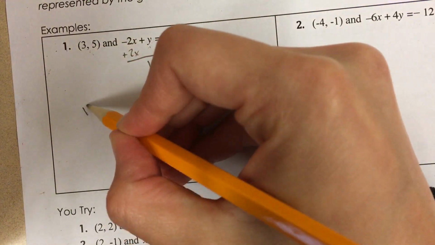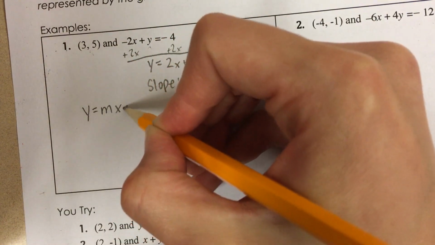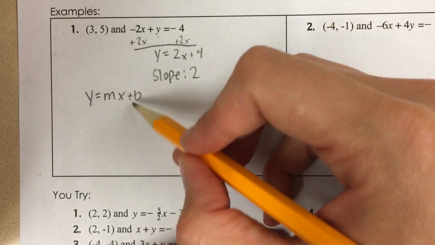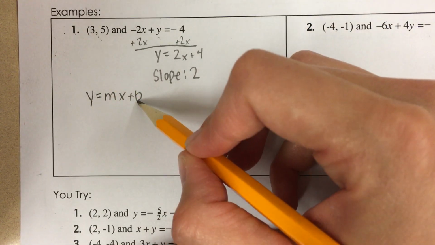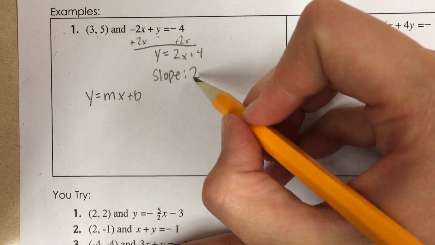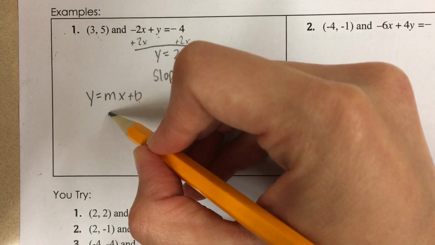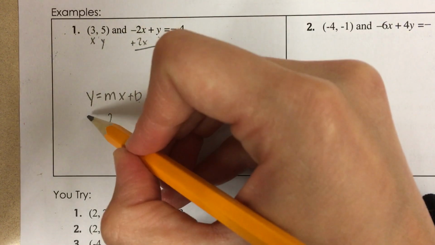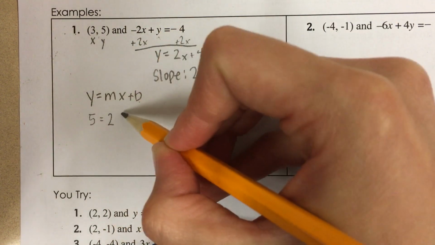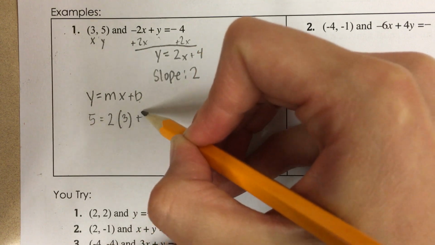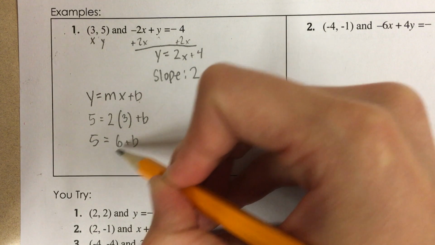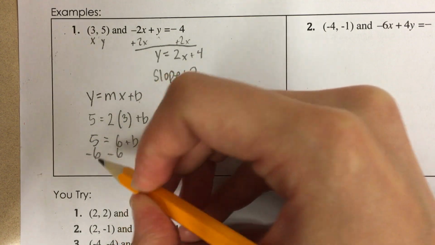So remember that all I need for an equation is the slope and the y-intercept. So the only information I'm missing here to write my equation is the y-intercept. So the way that I find it is I use what I know, which is the slope, and I use this point that I have, this x and y value, to plug in and find b. I'm getting b by itself.